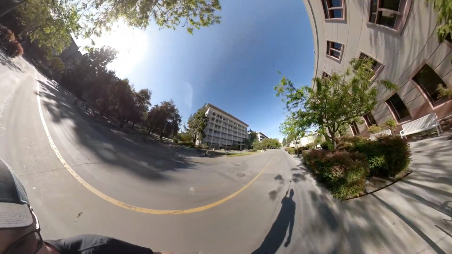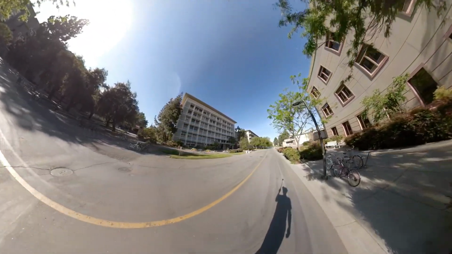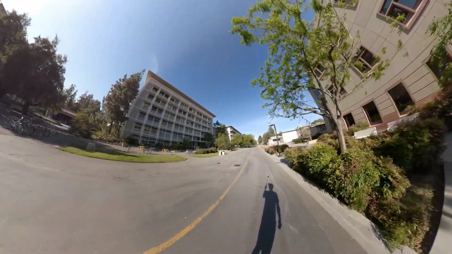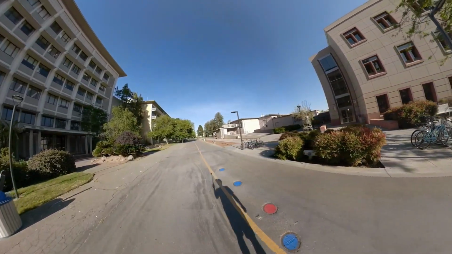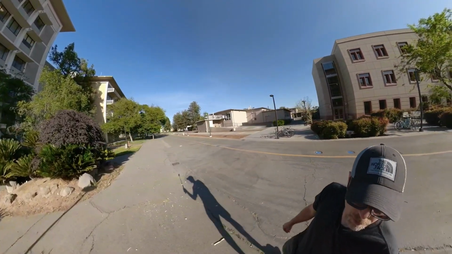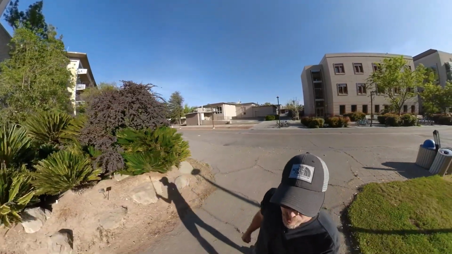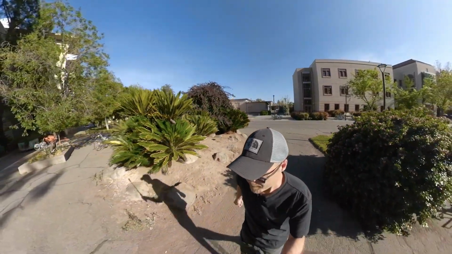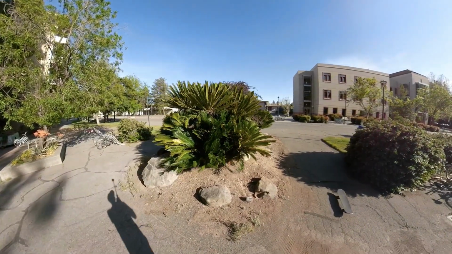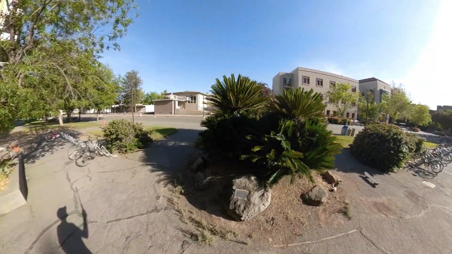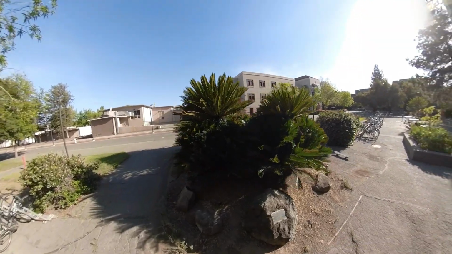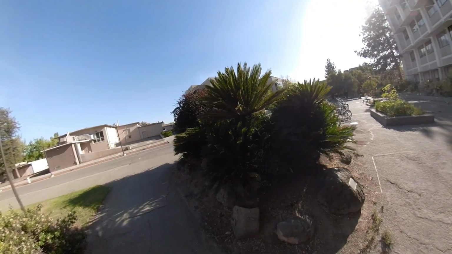Our first stop. We're coming up here to Storer. Looks a little sad right now, but there's some cool plants that you need to have a look at. We haven't talked about these yet, but let's stop and have a look. These are some cycads. Storer Hall has some really great cycads that are out right in front.